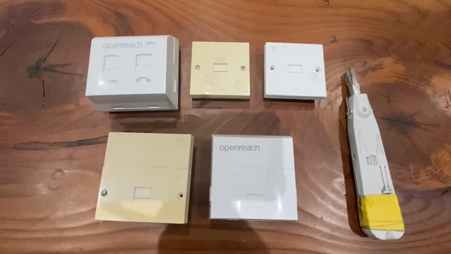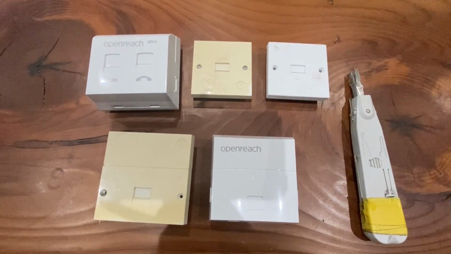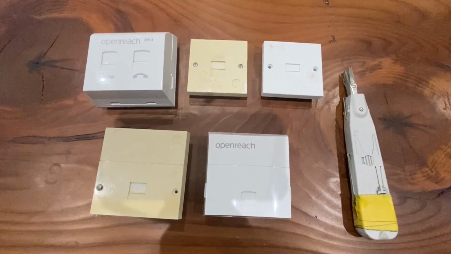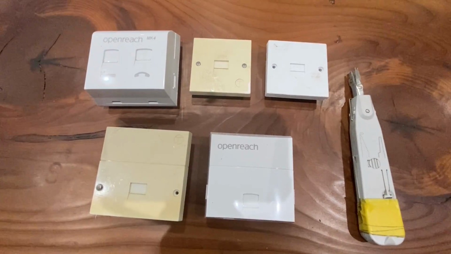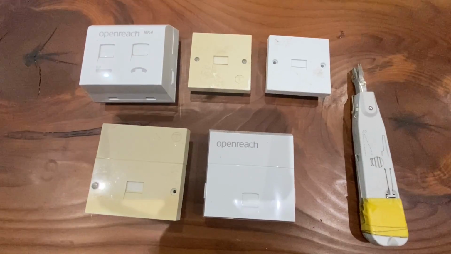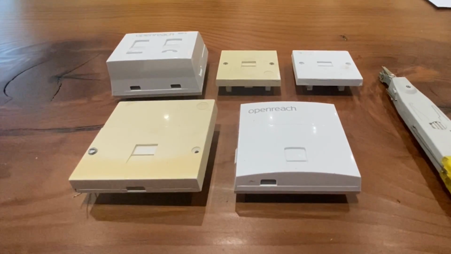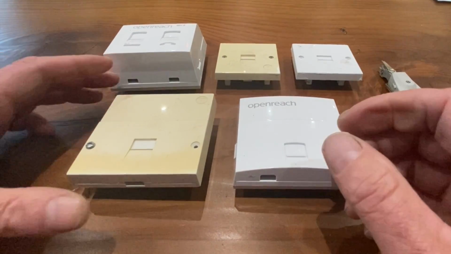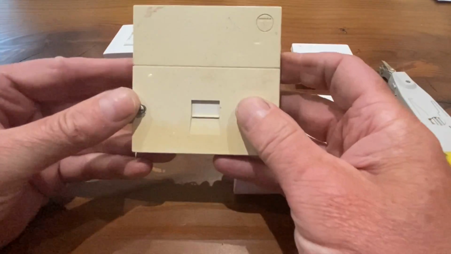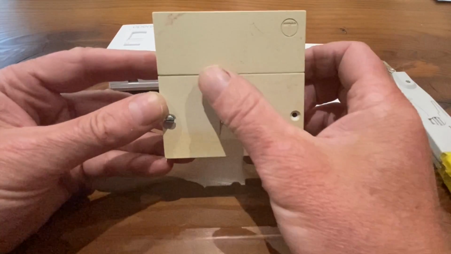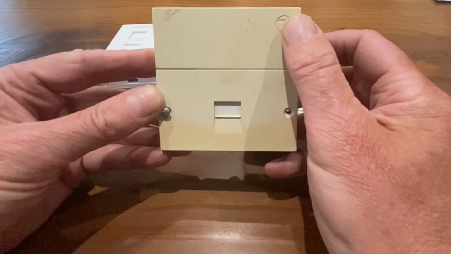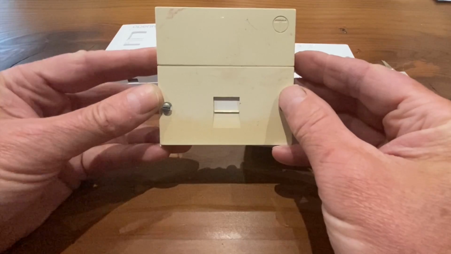Now there's different types of master socket. I just wanted to show you perhaps some of the master sockets that you might come across, and go through the different setups they've got. We'll go through them individually and I'll talk you through. So this is an old style master socket. You'll notice on the front it's divided into two. It's got the old T logo on here.